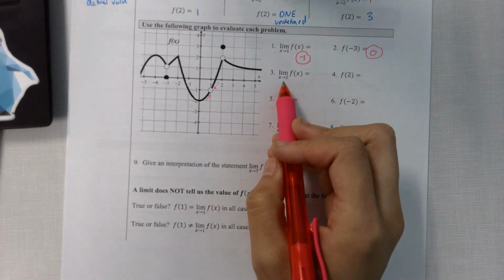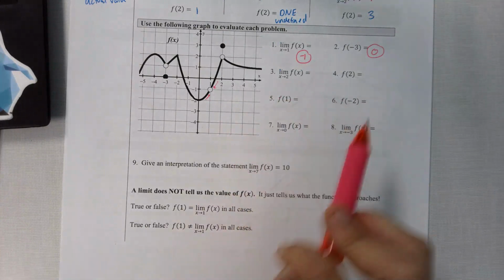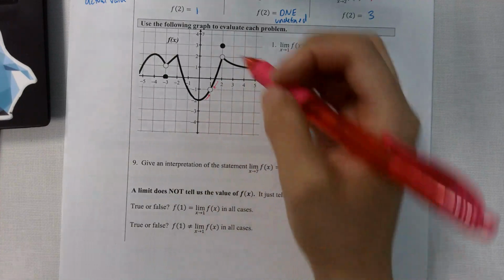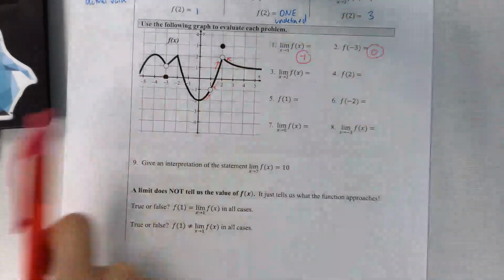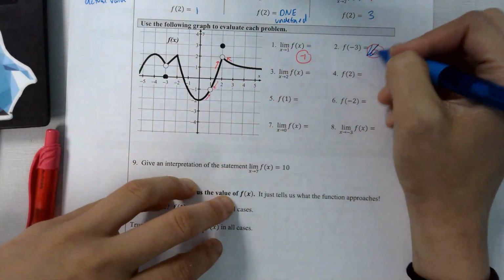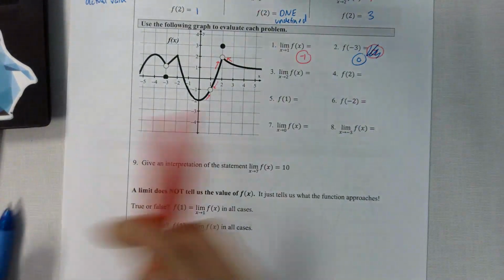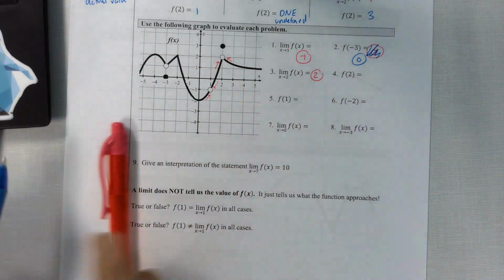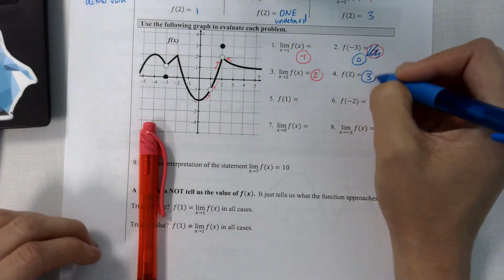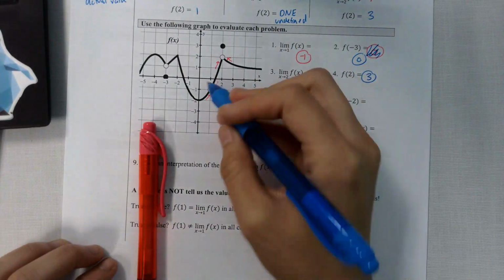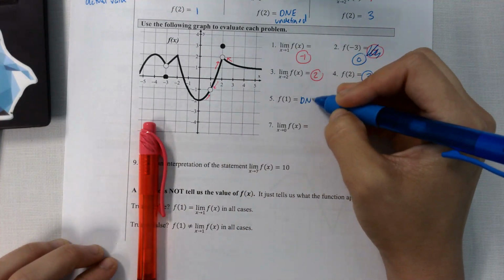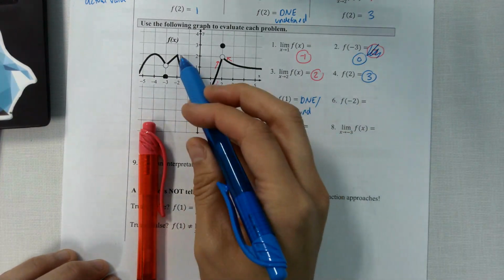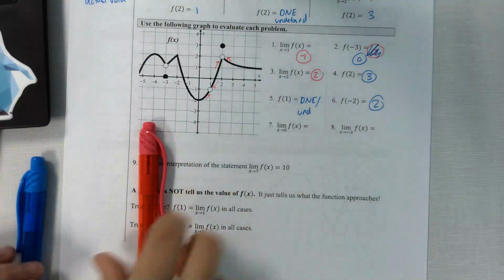Here, you could pause and try and do these and then come back and check. Okay, so the limit as x approaches 2, right? Actually, let me do limits in pink and then this in blue. So the limit is approaching 2, but the actual value of 2 is 3. The value of 1 does not exist, undefined. The value at -2 is 2.